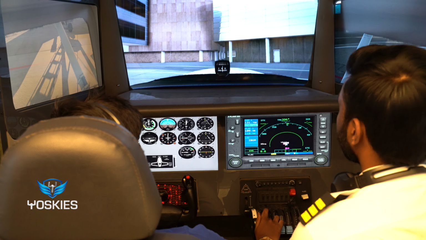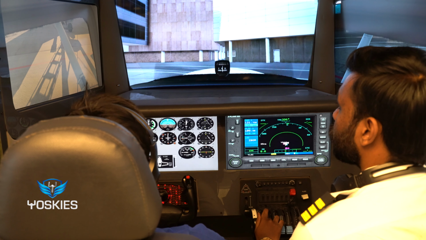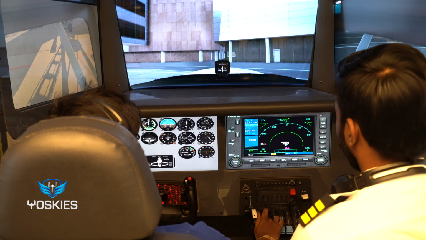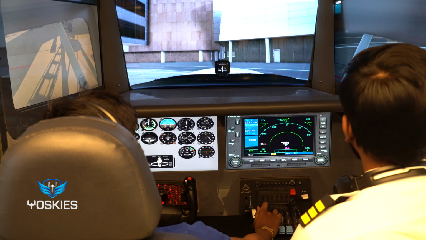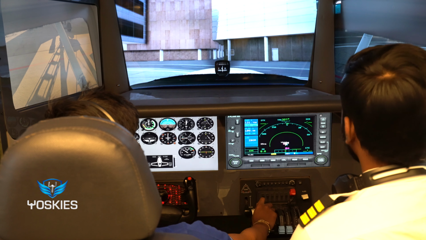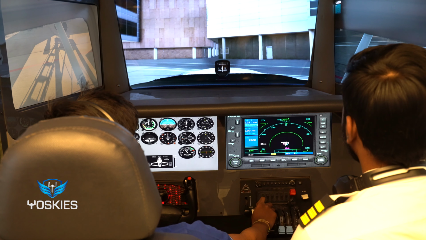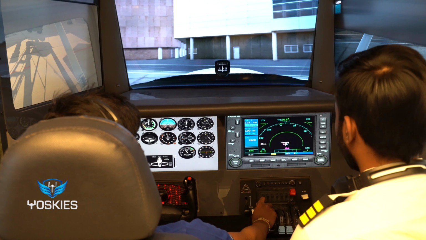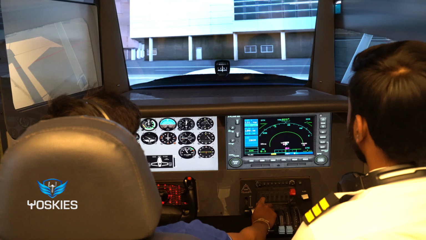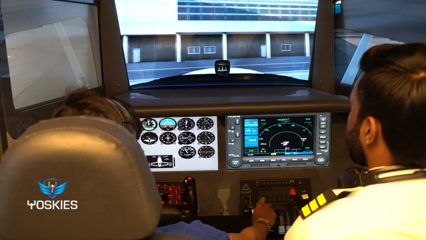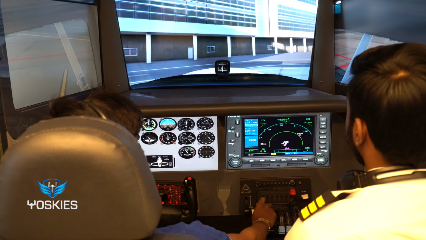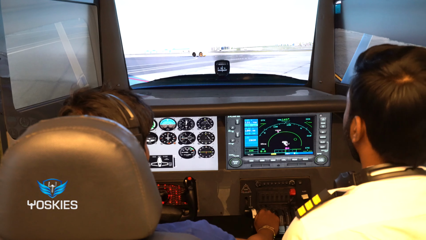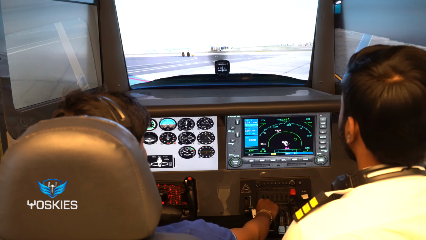Okay, now we'll taxi. Right side is clear, left side is clear. Taxi: apply right rudder, right brake, and add power. Now we'll taxi using rudders. So add power, use right rudder to align yourself on the center line.